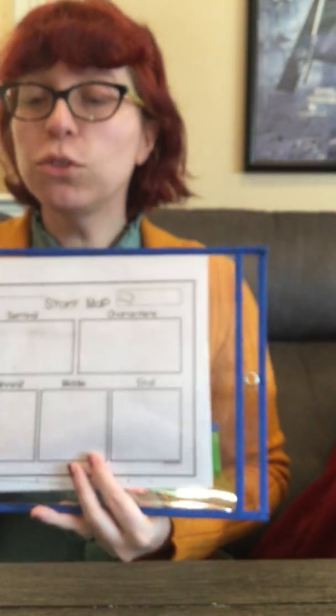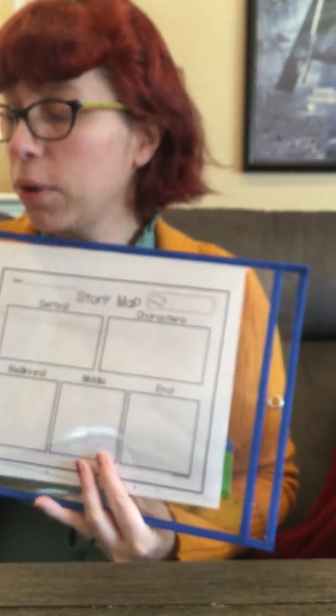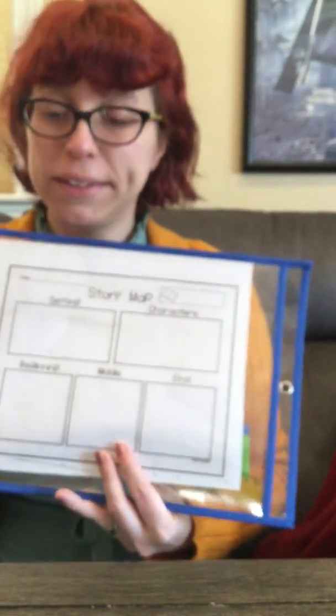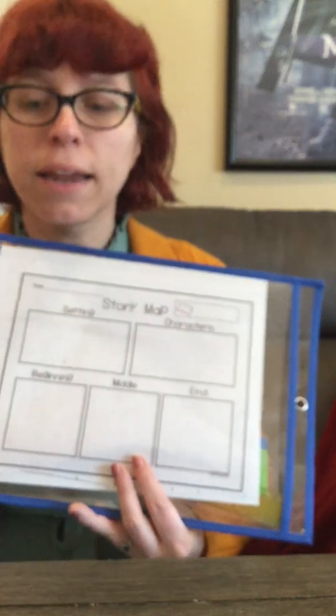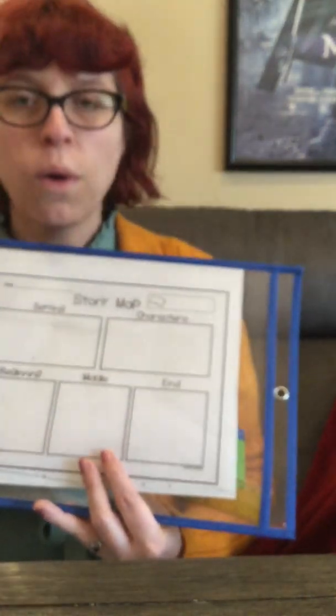Today we're talking about story mapping, and we're going to do our story map based on our book, The Wonderful Wizard of Oz. So, first, the setting. Well, there are two places they are. They're in Kansas, which is gray, and Oz, which is colorful.